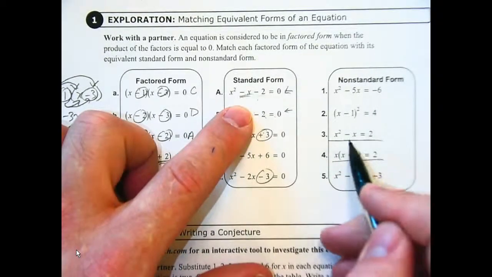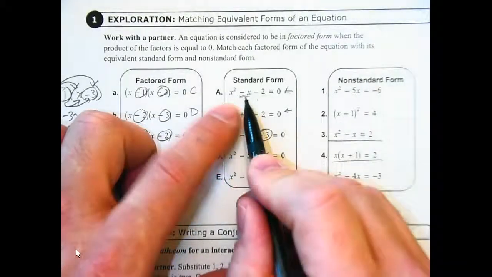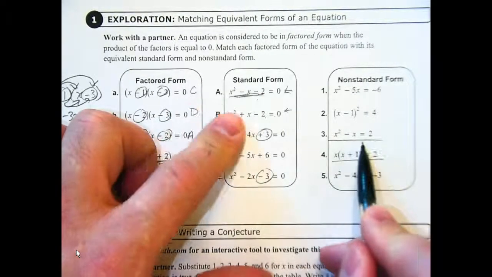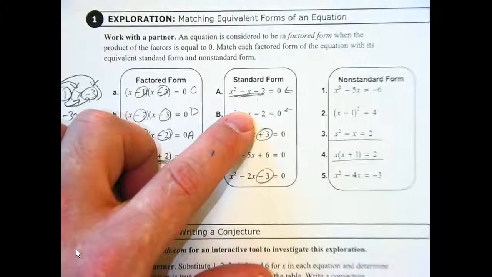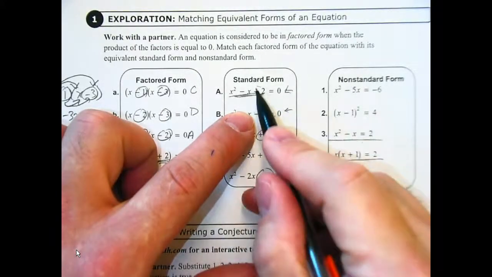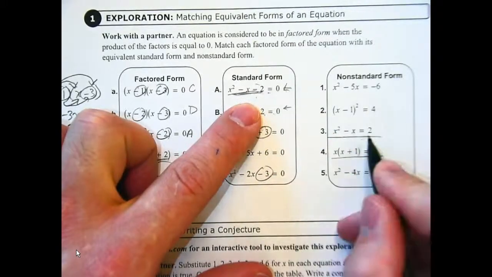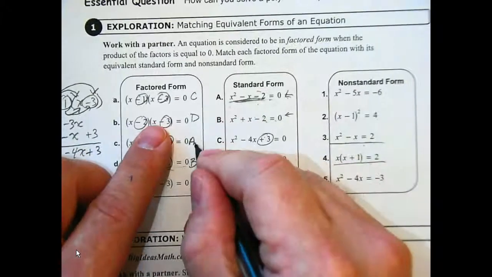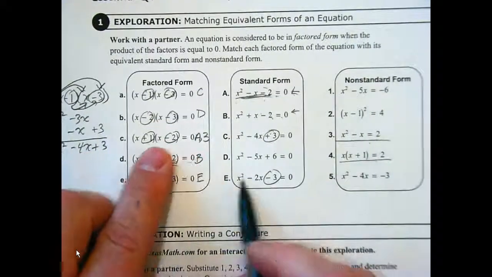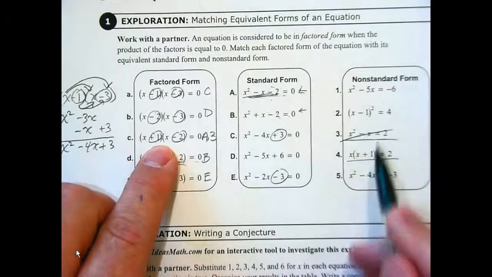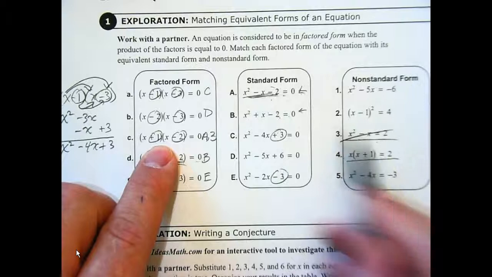Okay. All right. What did they do to get from this format to that format? They just added 2. Yeah, they just added 2. They added 2 to both sides, right? They added 2 here, it got rid of it, and they moved it over here. Good. So A goes with 3, so we're going to make that also 3. Okay? Which means number 4 goes with B.